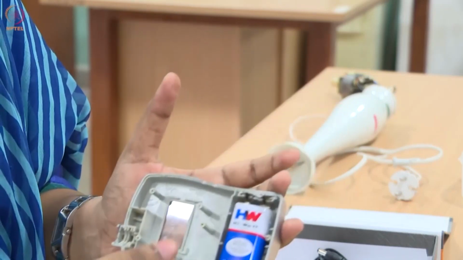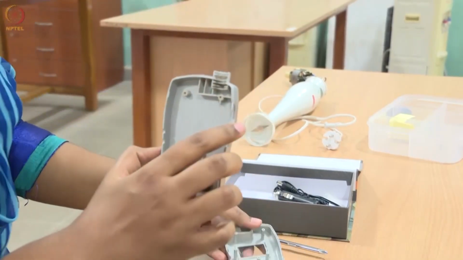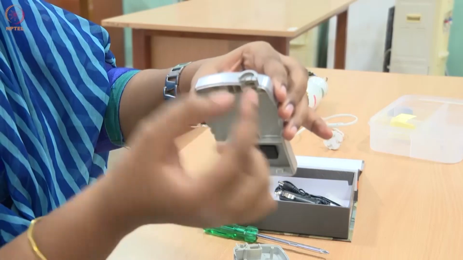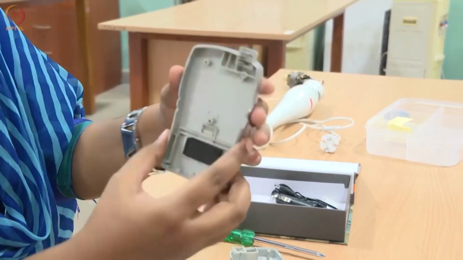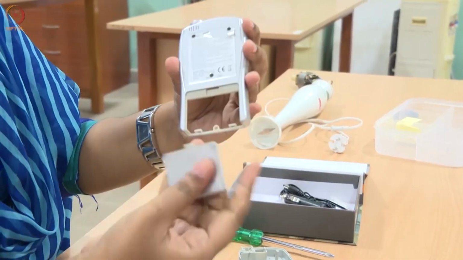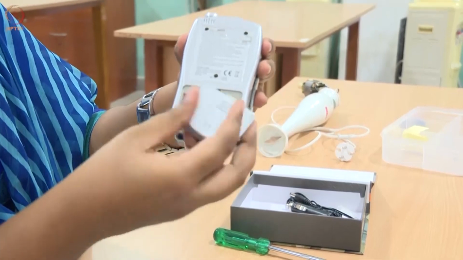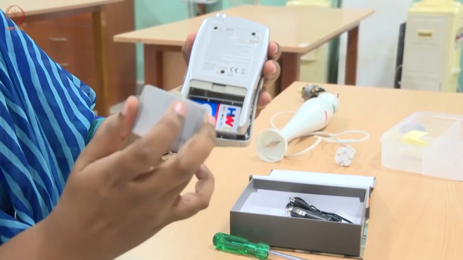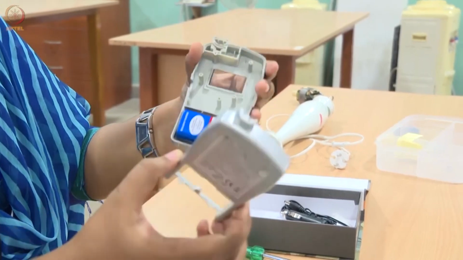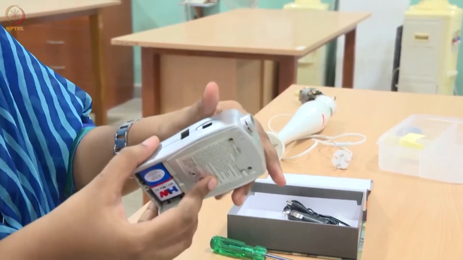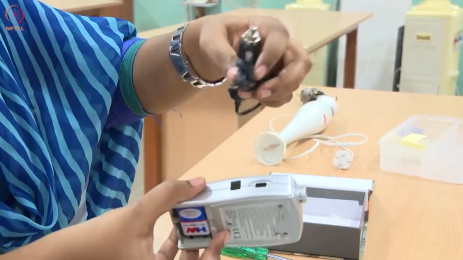Here you can see the grooves where our sensor will be placed. Our sensor will be inserted from this portion, and here you can see that you can replace the battery. It comes out like this. You can simply remove it and replace the battery, or go in for the car charging option. And here we see that there is the AC charging port.